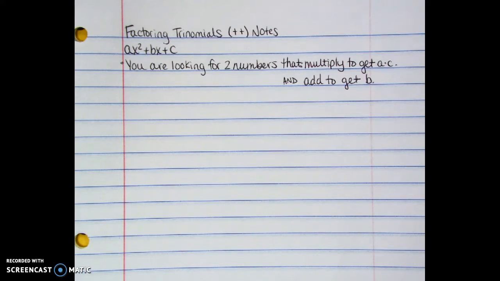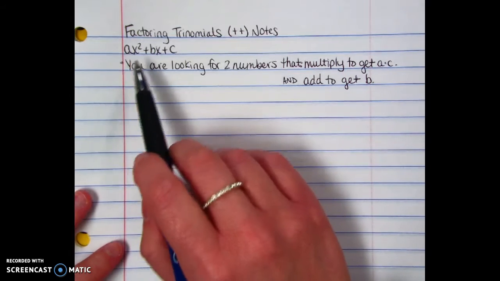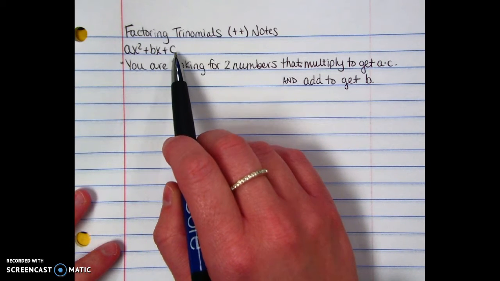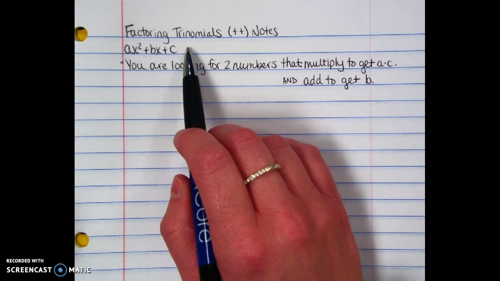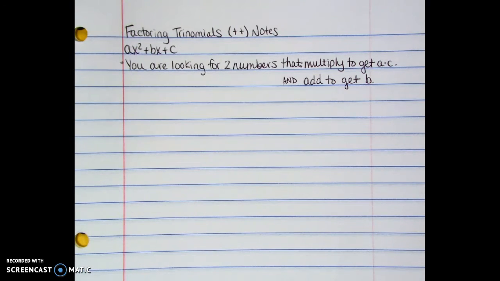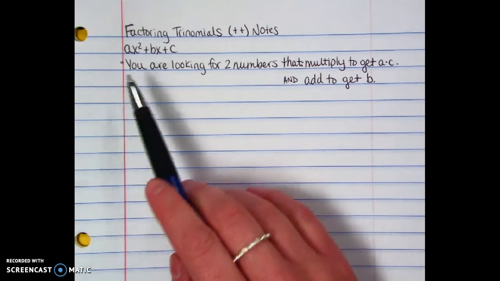Today we're going to start factoring trinomials, and for this the trinomials will be in this form: ax squared plus bx plus c. In the next unit we'll change it into an equation where it'll be set equal to a number. But for right now it's just ax squared plus bx plus c. And this is kind of like a puzzle. So if you like puzzles, the next few days will be kind of your day, I guess.